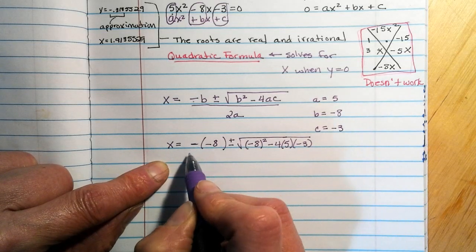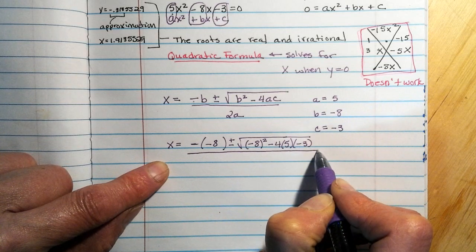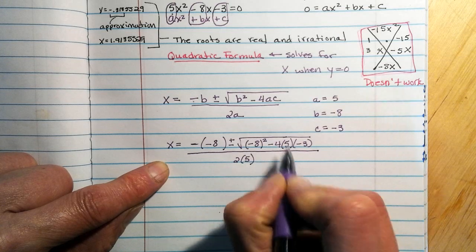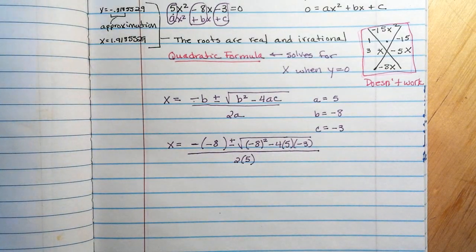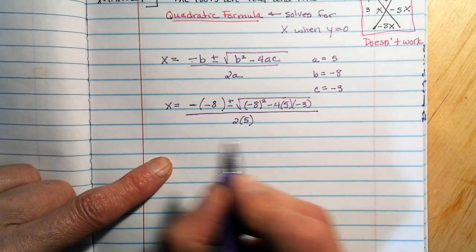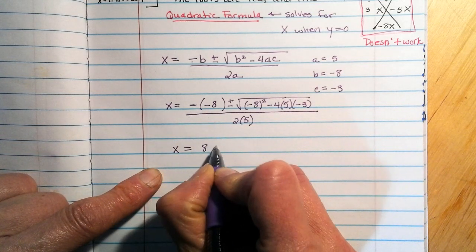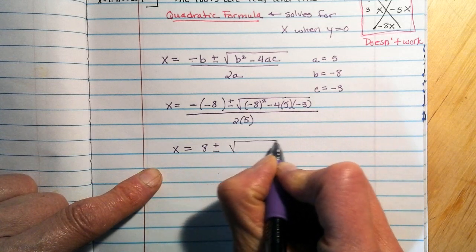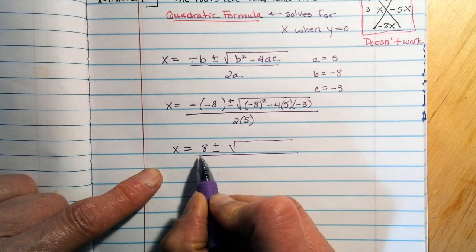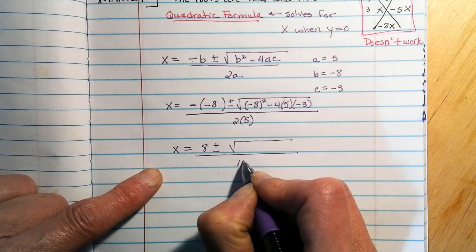Now the other thing I want to point out is that the division line goes all the way from the front to the back. It's the whole thing. And then I'm going to do 2 times a. Take the time to substitute it in like that. So now I'm going to show you how we're going to do this nicely so we get what we want. So x is equal to a negative times a negative, which is a positive. I'm going to write my radical, leave that blank, put my division line. Remember, my division line goes from the beginning all the way to the end. 2 times 5 is 10.